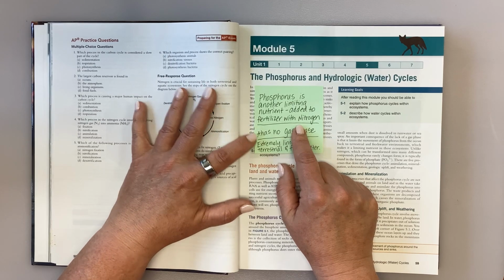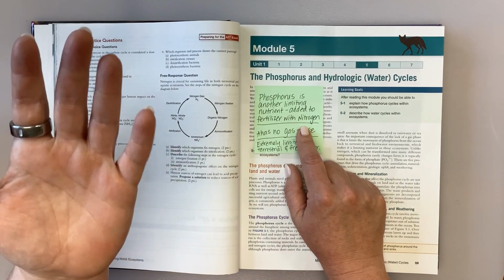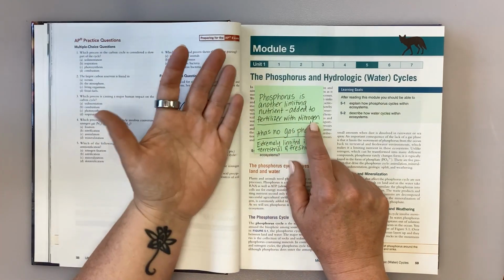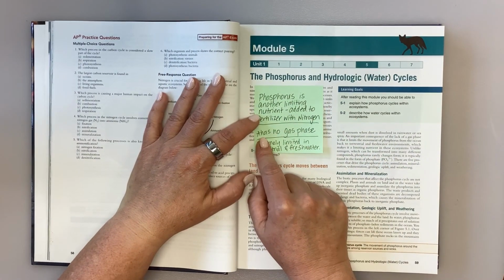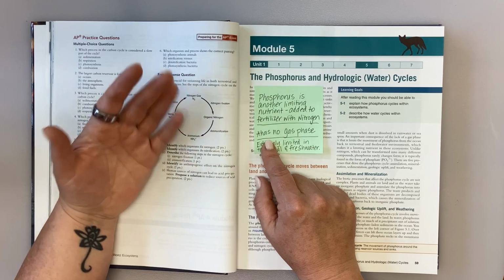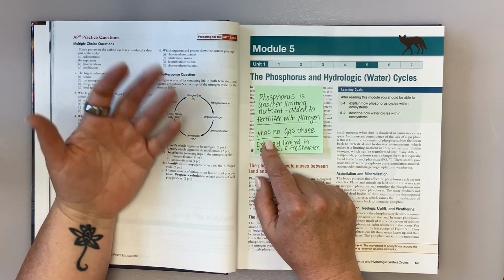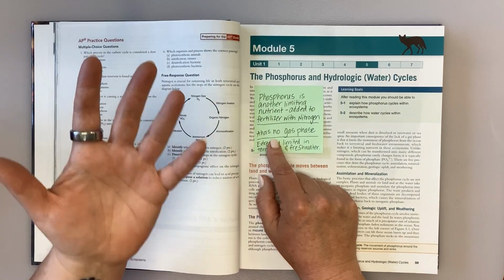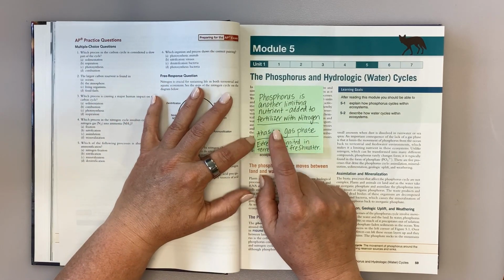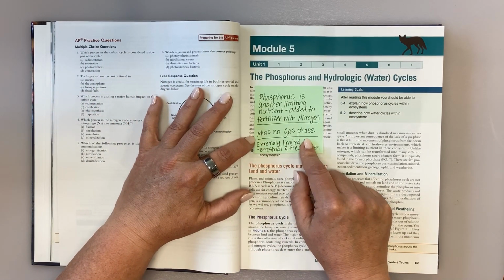If you look at the bag, at the back of the bag, when it says what is in this fertilizer, it's going to definitely have nitrogen, and it's definitely going to have phosphorus. Phosphorus is another severely limiting agent. Probably it's even more limiting in a way in terms that phosphorus does not have a gas phase.